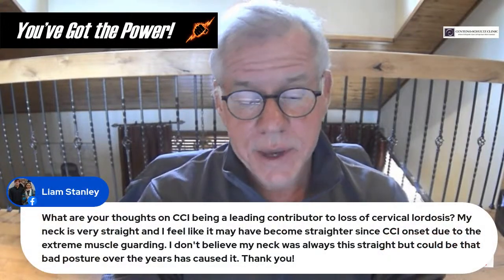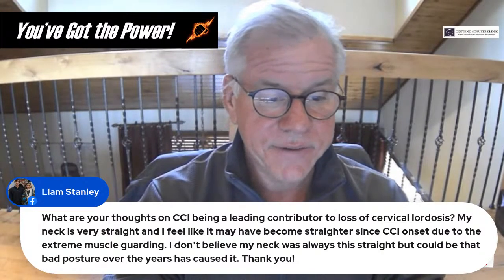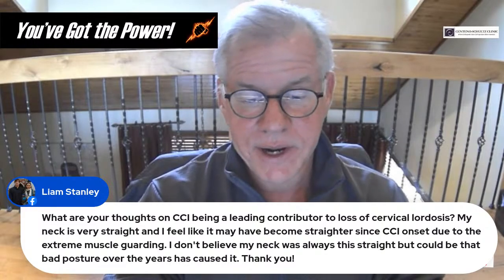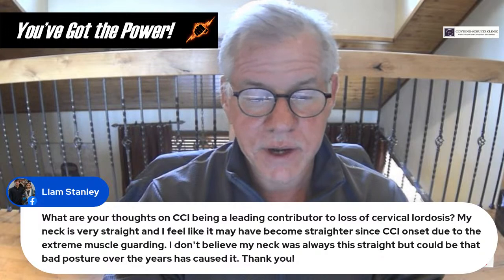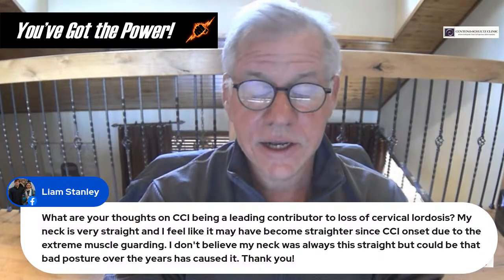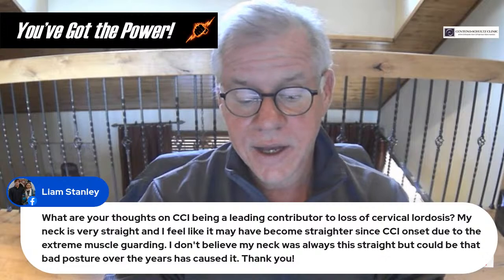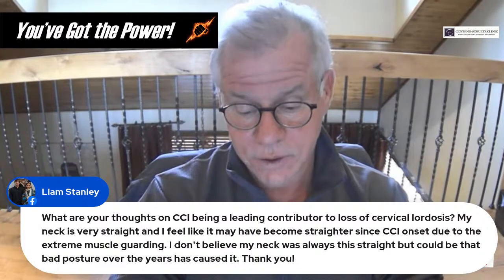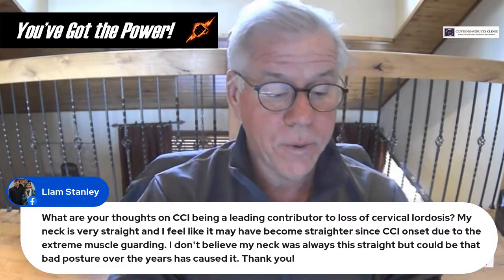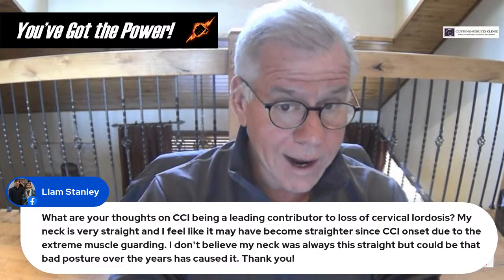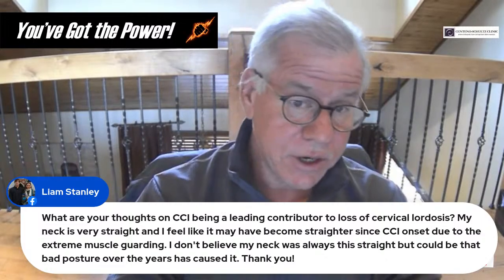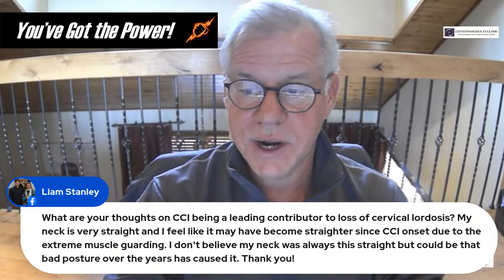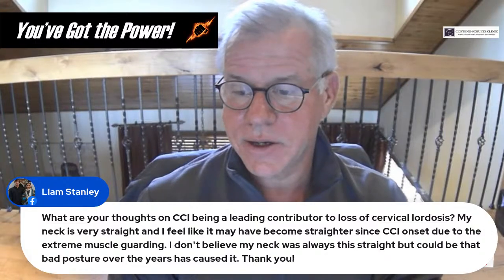What are your thoughts on CCI being a leading contributor to the loss of cervical lordosis? My neck is very straight, and I feel like it may have become straighter since CCI onset due to the extreme muscle guarding. I don't believe my neck was always this straight, but could bad posture over the years have caused it? Well, certainly there's a lot of patients who have CCI and who have loss of cervical lordosis. Having said that, for every one of those patients, there's probably 100 or more out there who have loss of cervical lordosis and no CCI. So it'd be hard to draw that conclusion that one causes the other, but I can certainly say that one's not helping the other.